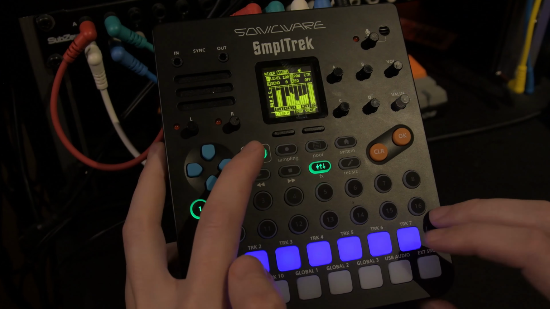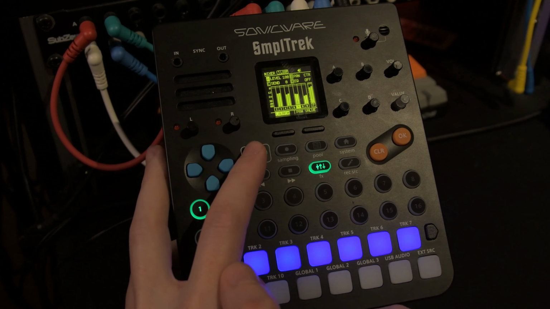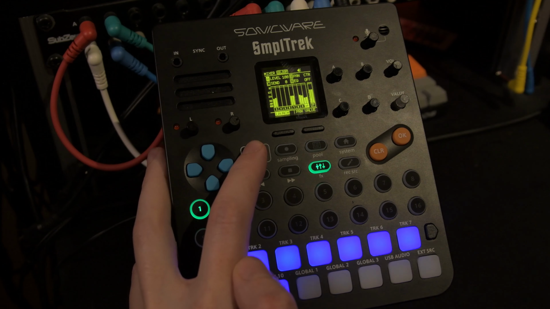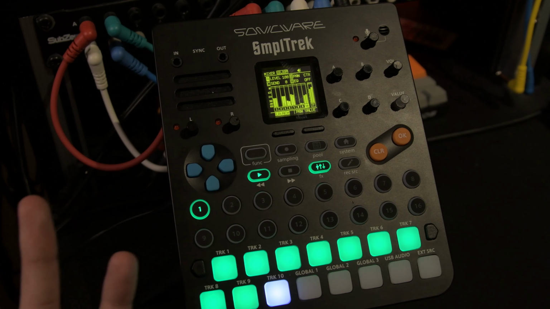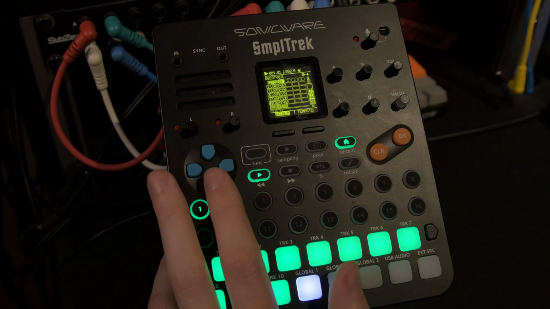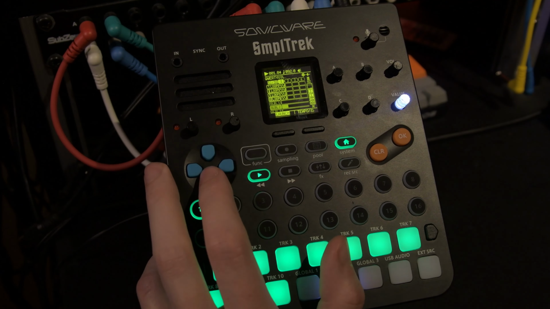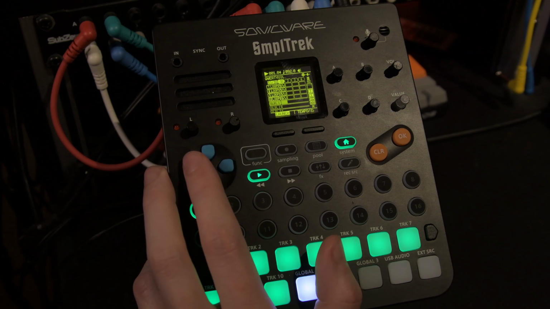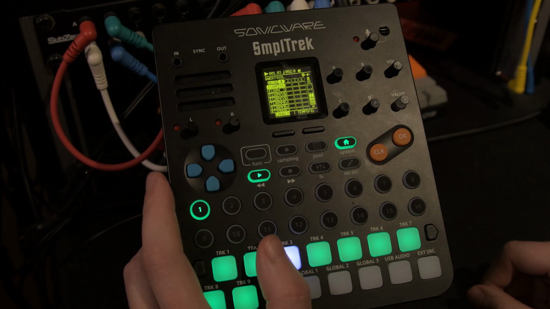So you can see it's a very nice, if not the nicest feature of the SmplTrek right now, but it does require that you have an external source of some sort. I'd like to do many more things quicker in the box, but as soon as you got this, you can record some global tracks, copy the loops, make some arrangements, you know what I'm saying? Work some quick ideas.